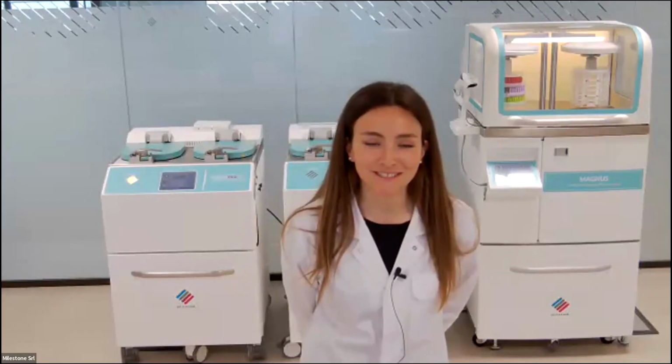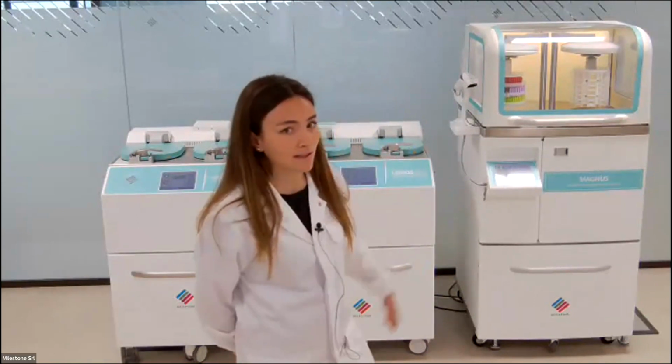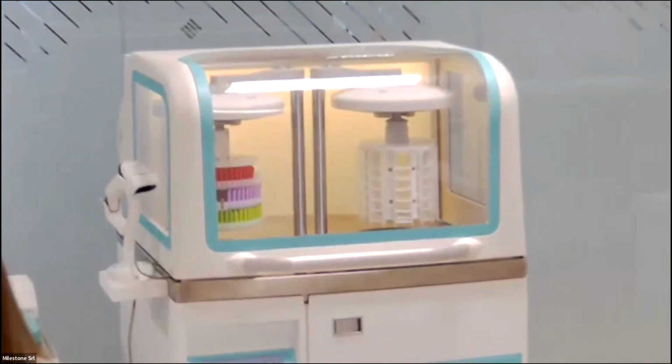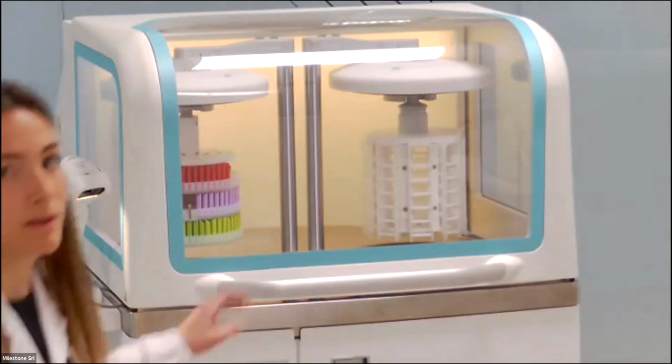Yes, of course. In our processor, there is no need for cleaning cycles, because both in Magnus and in Logos Evo, we have two cavities. I can also zoom a little bit so we can see the cavities better.